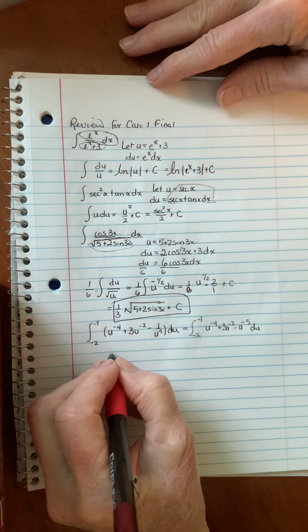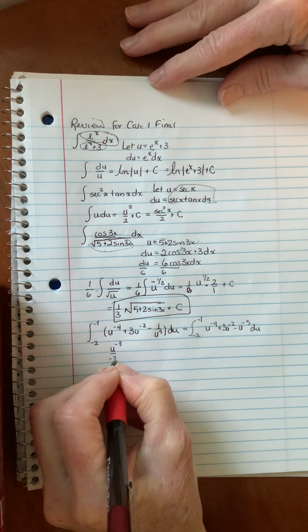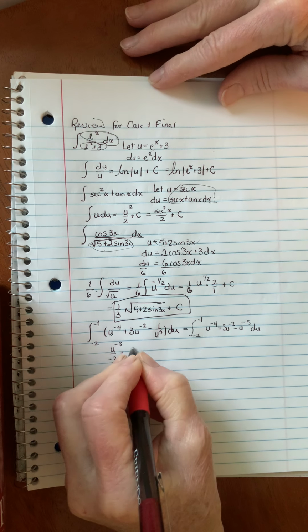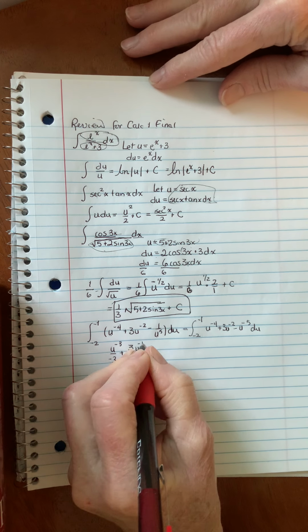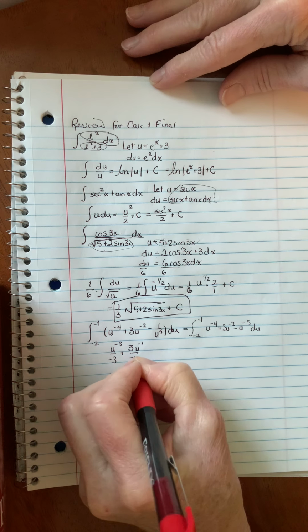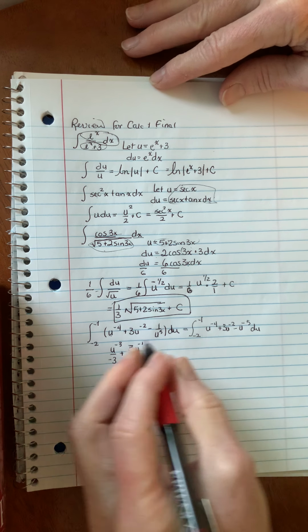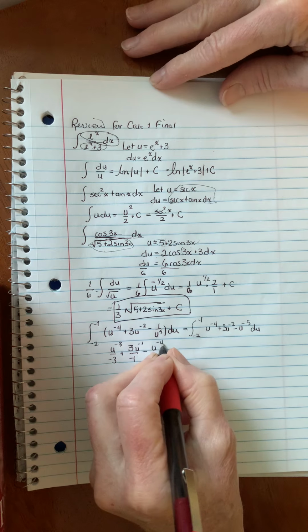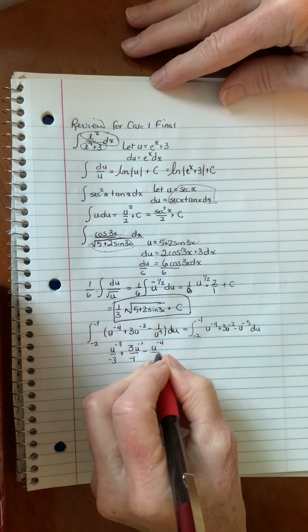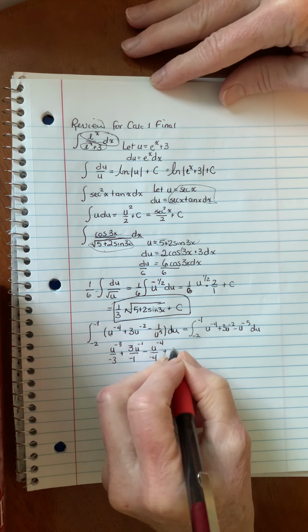U to the minus 4 becomes u to the minus 3 divided by minus 3. Plus 3 times this one, add 1 to the power, you get u to the minus 1 over minus 1. And then this one, I changed it a little bit, is minus, and then u to the minus 4, because I'm adding 1 to the power, divide by minus 4, and then plus c.